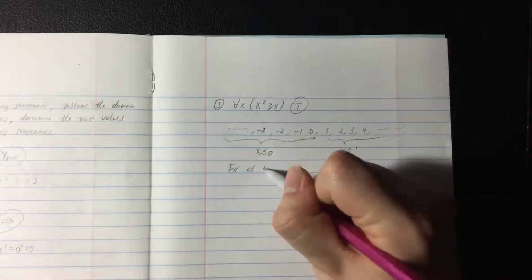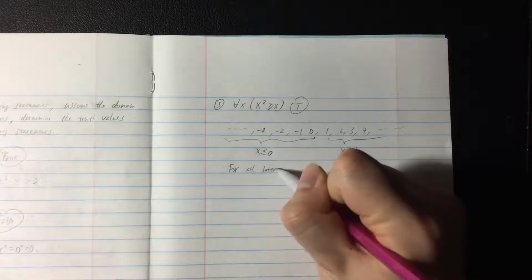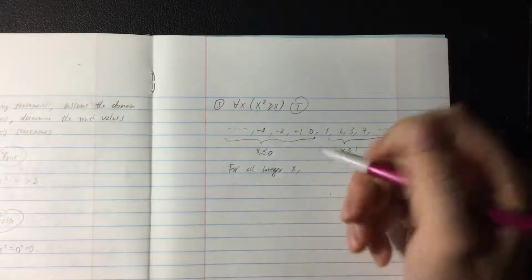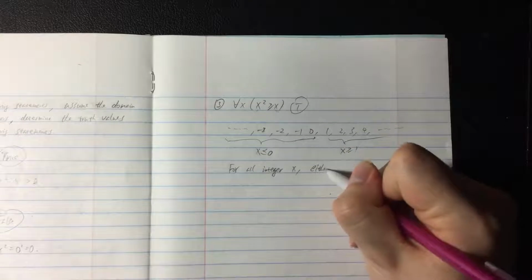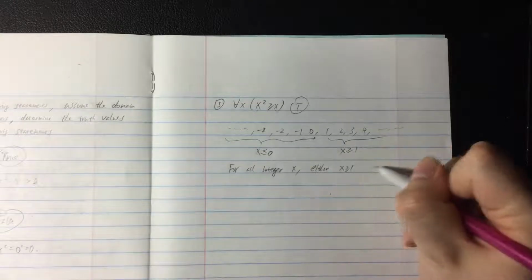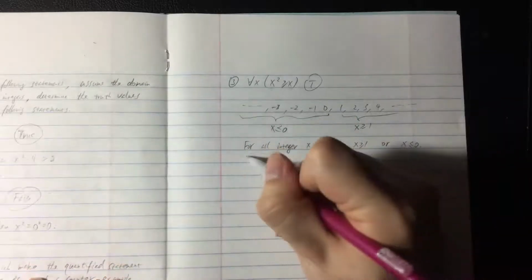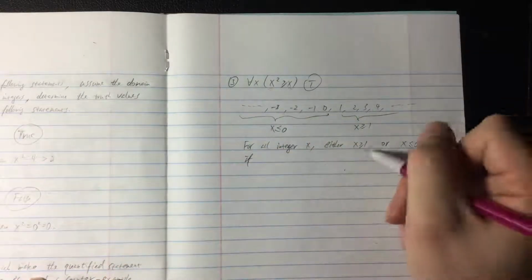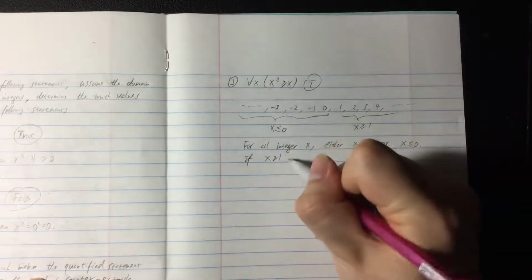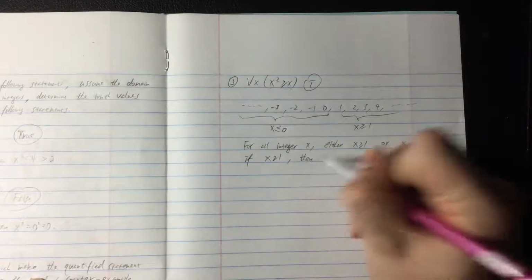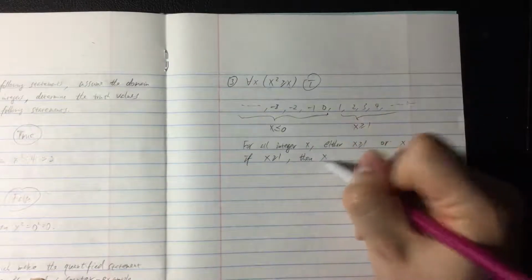So for all integers x, either x is greater or equal to 1, or x is less or equal to 0. Case 1: if x is greater or equal to 1, then x is obviously positive.